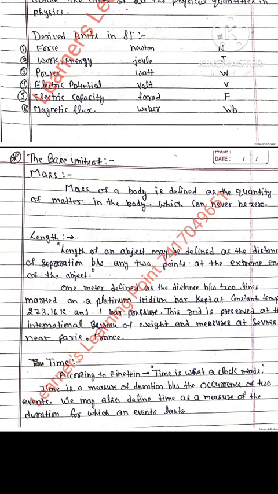Next is time. What is time? According to Einstein, time is what a clock reads. Time is the measure of duration between the occurrence of two events. We may also define time as the measure of the duration for which an event lasts. These are the three basic units of measurement.